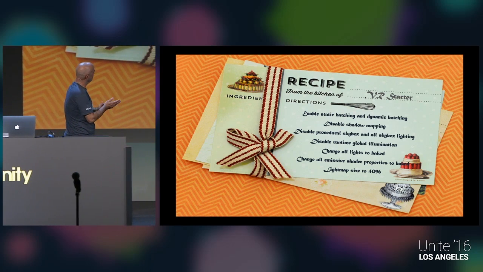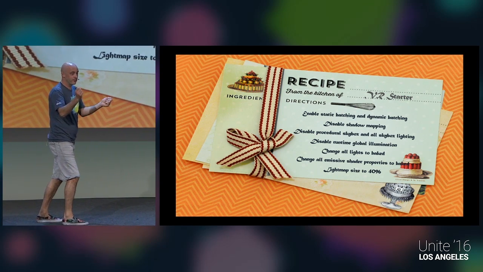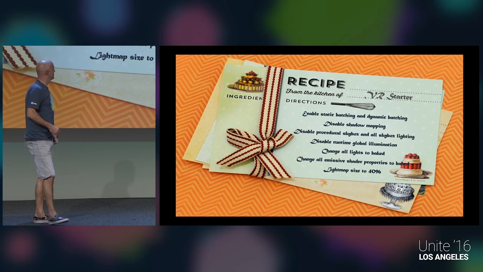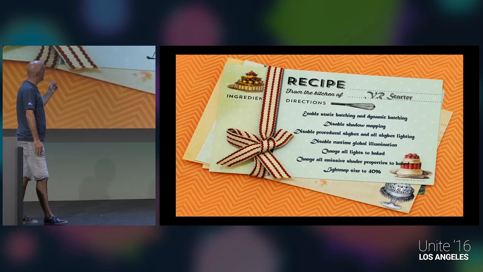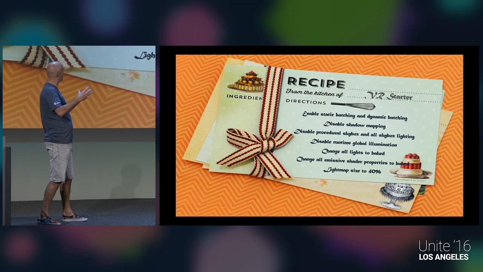For your starter, enable static batching and dynamic batching. Just tick the box. Just try it out. See where you go. Start profiling. Disable your shadow mapping where necessary. Bake some of your shadows, but also turn it off and draw it into the textures if you need.